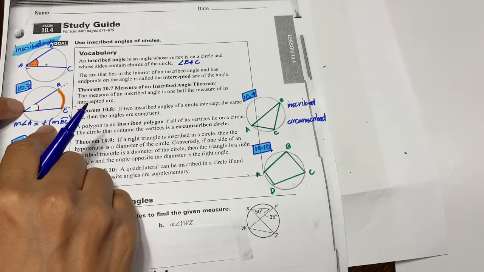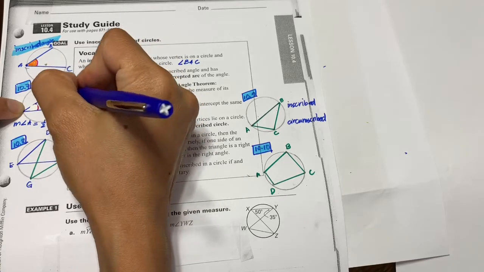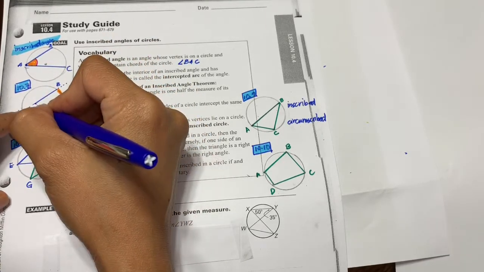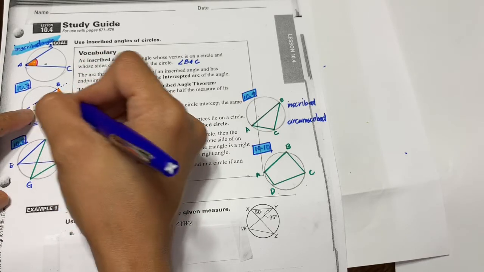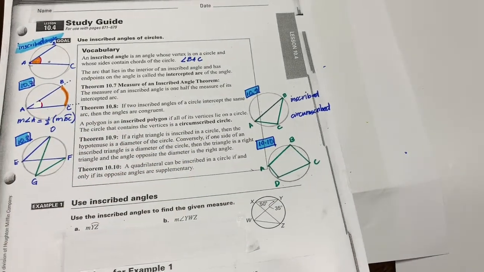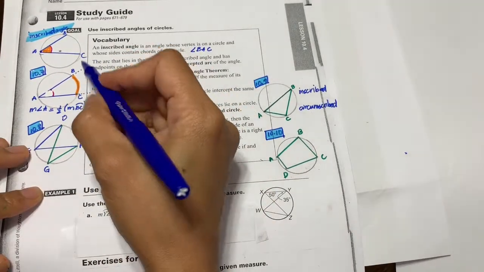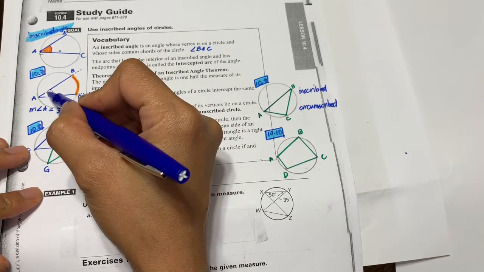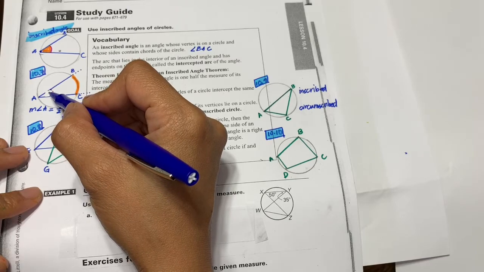If you want the arc, you times it by 2, whatever the angle is. If you want the angle, you cut the intercepted arc in half. That's 10.7. So let's say if this is 100 degrees, the angle is 50 degrees.